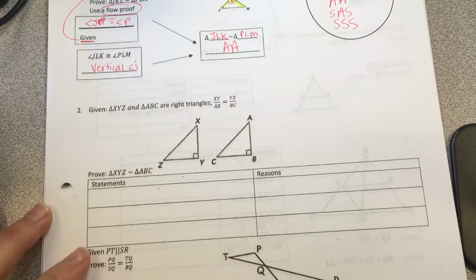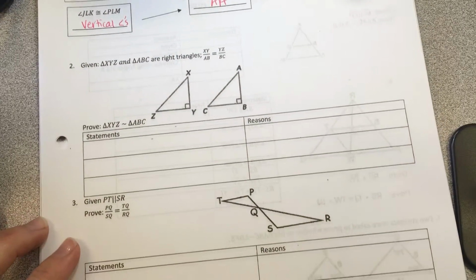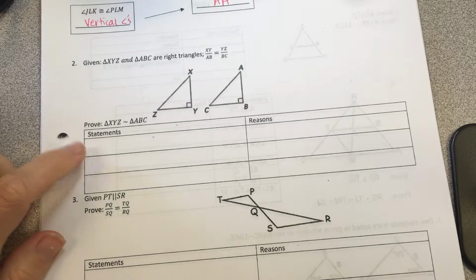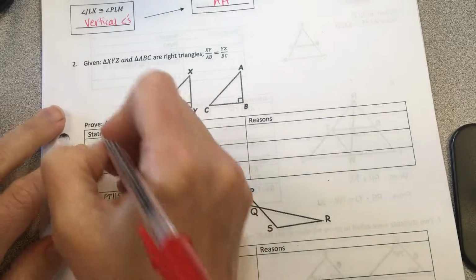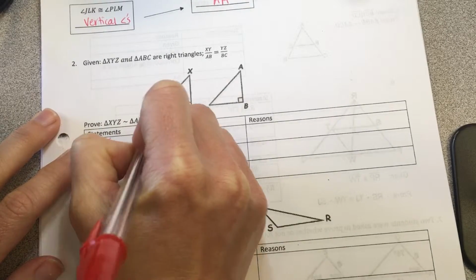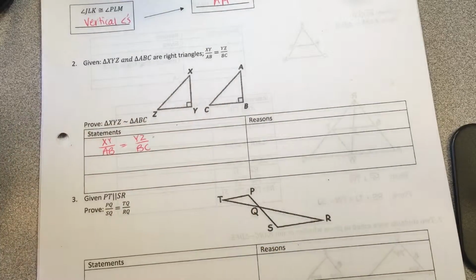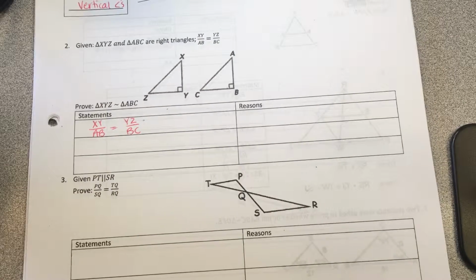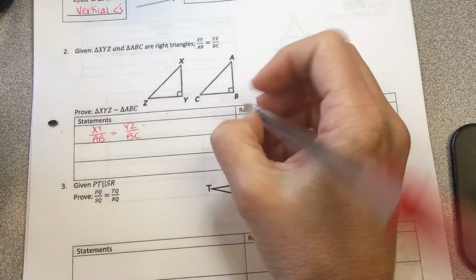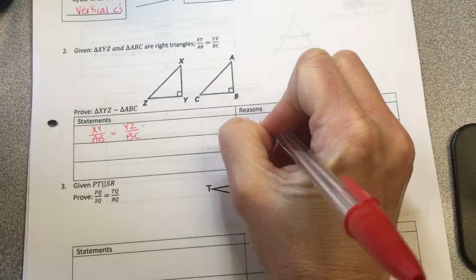Number 2, given triangle XYZ and triangle ABC are right triangles, XY over AB equals YZ over BC. Prove triangle XYZ is similar to triangle ABC. What always comes first? The given. So let's put XY over AB is equal to YZ over BC. And what would be the reason for that?